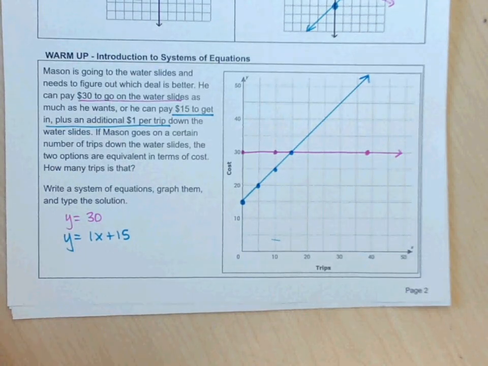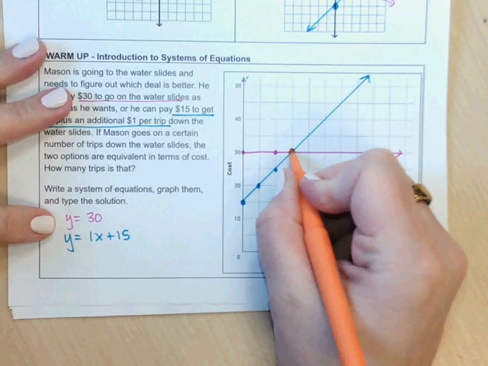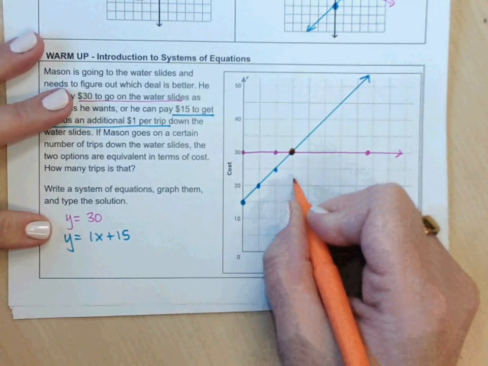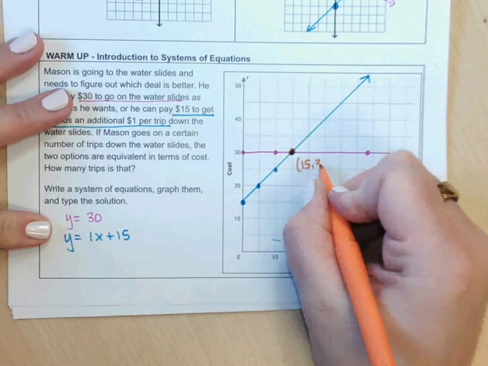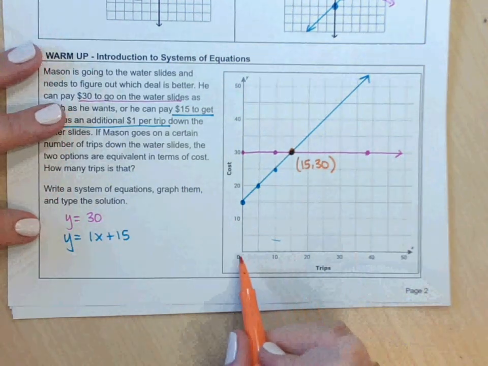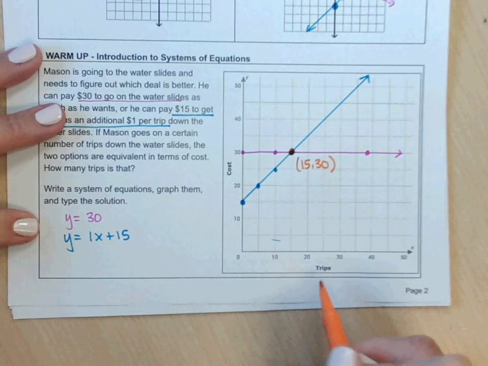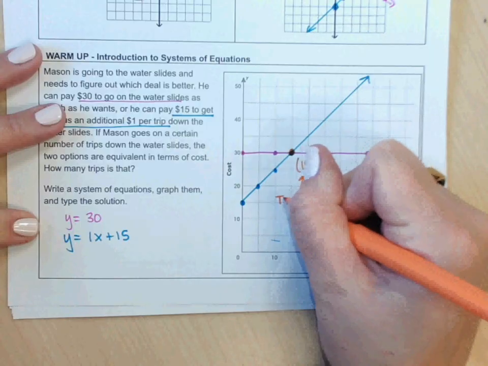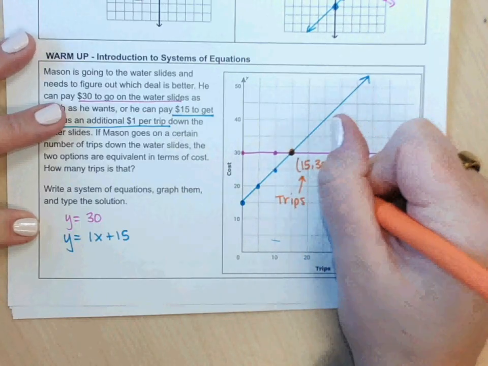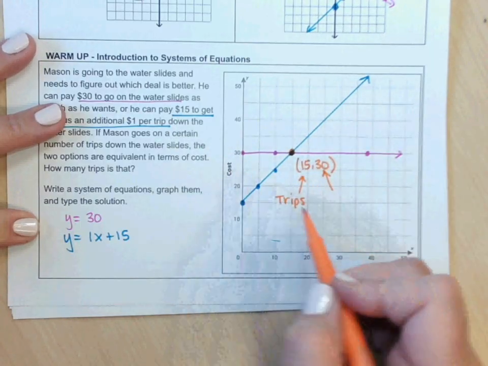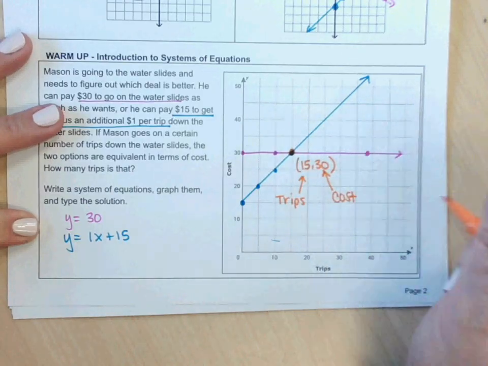then I can see the one point that they have in common is this point right here, which is 15, 30. 15 is the x-axis, which means it's the number of trips, and the y-axis represents the cost.